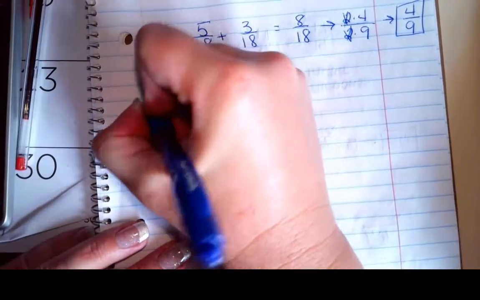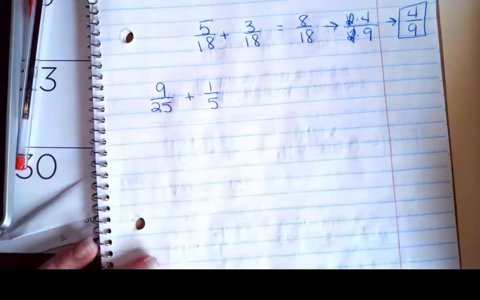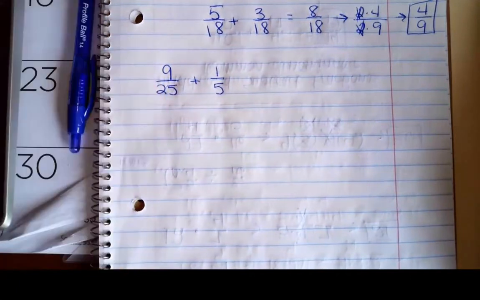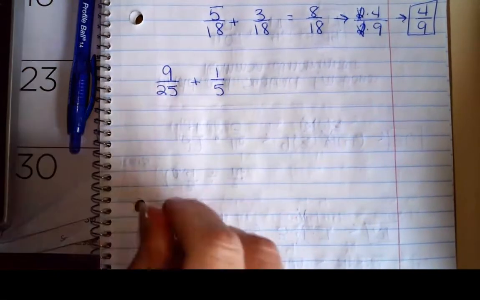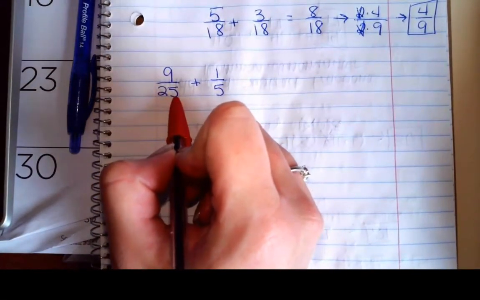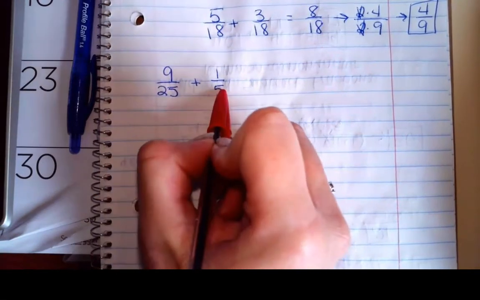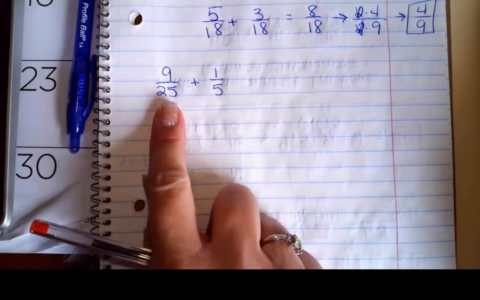I've got 9/25 and 1/5, and I'm going to add those together. So now my fractions can't talk to each other. What I'm looking for is a least common multiple, which is another way of saying common denominator. I want the smallest number that 5 and 25 will both go into. A little trick that I have is I look at the larger denominator and I take multiples of it. So I'm going to take 25. Does 5 go into 25? Yes, it does. So 25 is my common denominator. Okay, this one already has it, so it's going to stay this way.